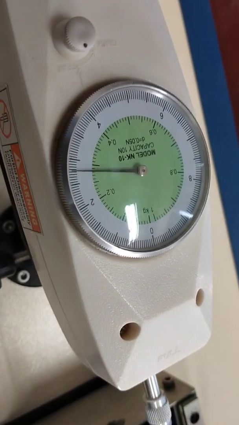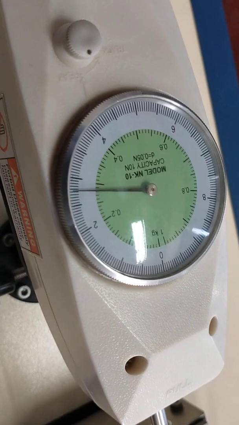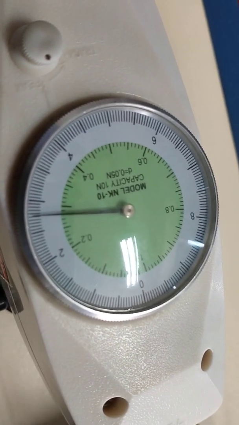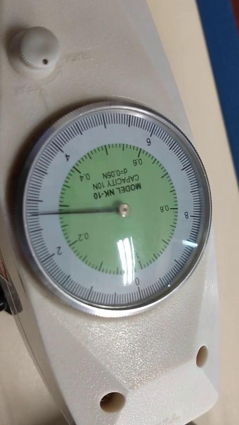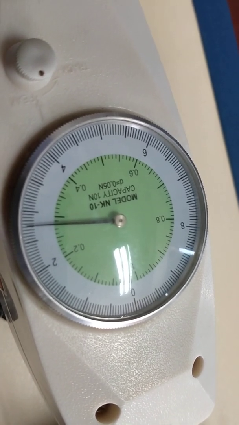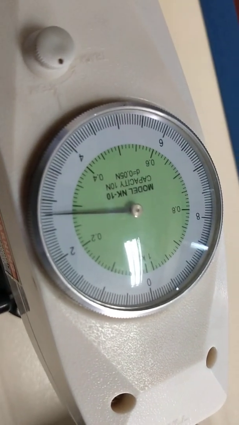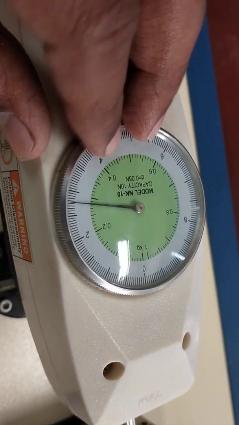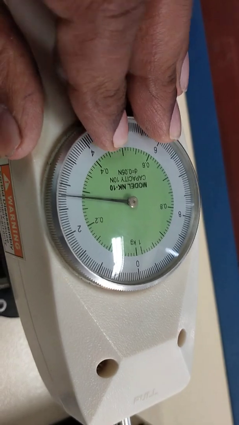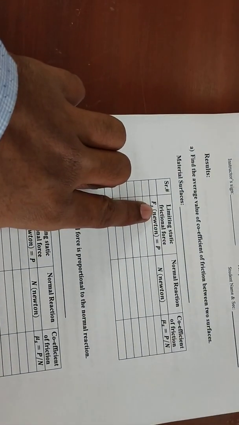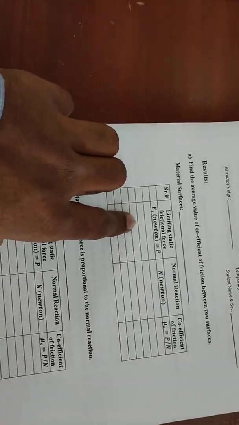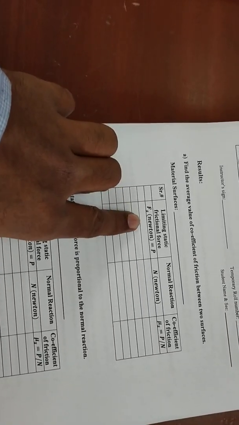One complete division, and after that there are 40, 50 and 55 divisions approximately. So it's 1 complete division, 10 Newton, plus this one. This force gauge gives me the value of the friction as well. So I would use this value in this table. Right here I have the limiting static friction, the maximum friction I have noticed from the dial gauge. So I would write that reading here.